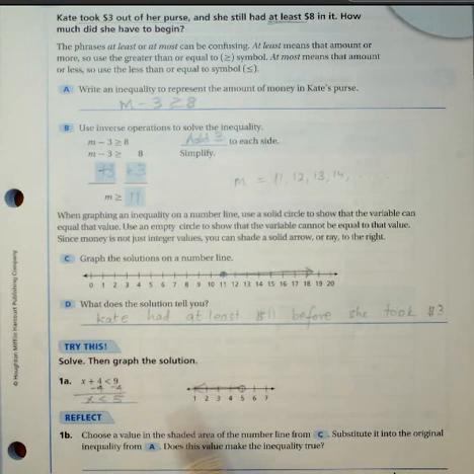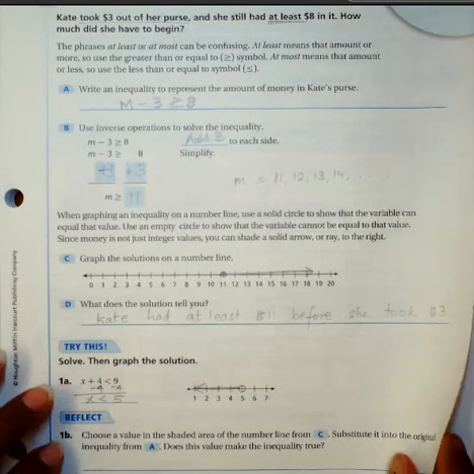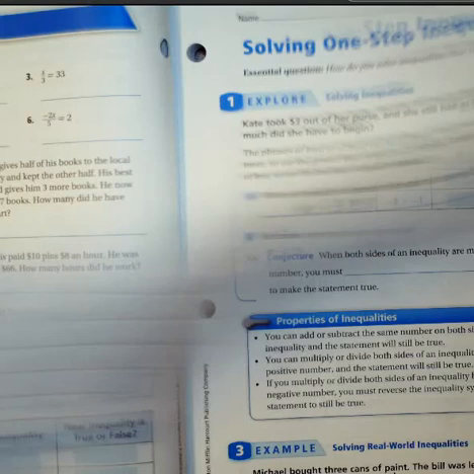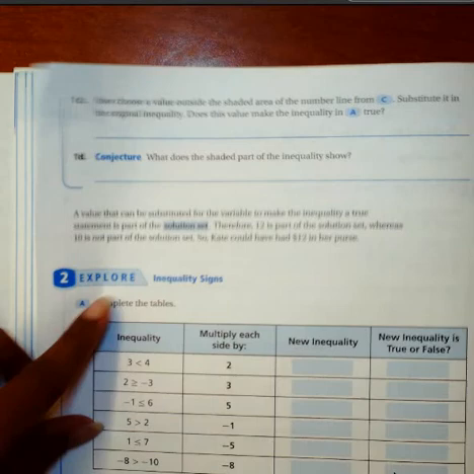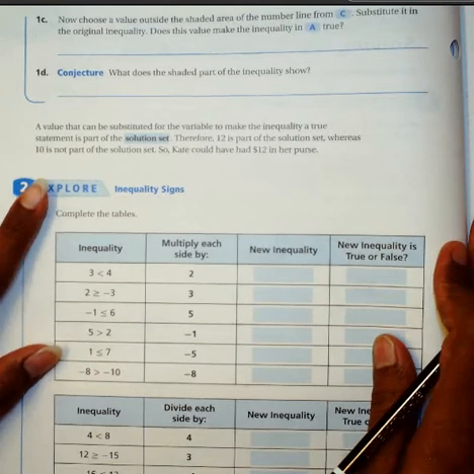Let's pick one that's outside of the shaded region. So let's say 7. Is 7 less than 5? No, it's not. So that inequality is not true. In this case it is. Yes?